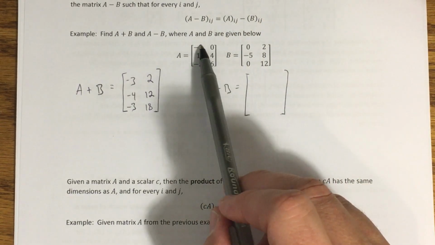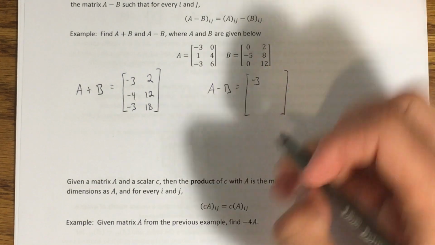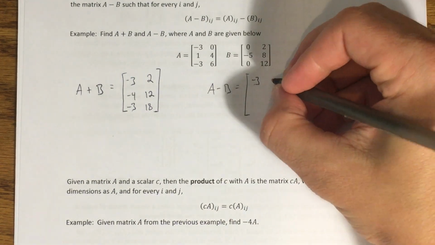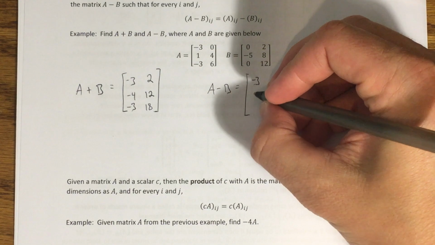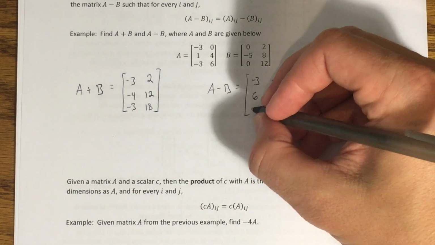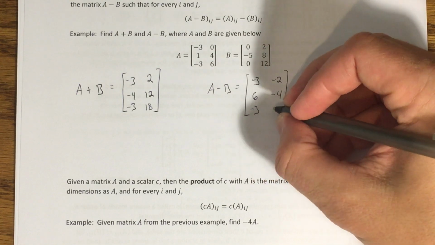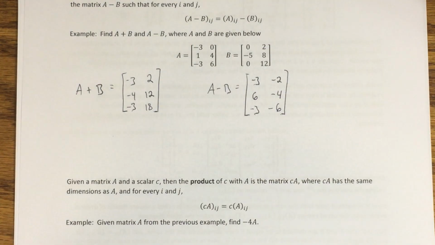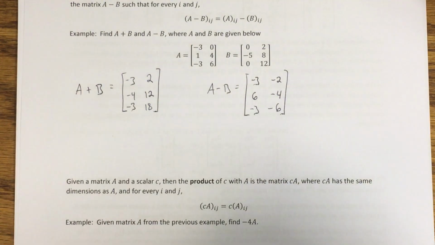So I'm subtracting. Negative 3 minus 0 is negative 3. 0 minus 2, negative 2. 1 minus negative 5 would be 6. 4 minus 8, negative 4. Negative 3 minus 0, negative 3. And then 6 minus 12, negative 6. Okay? Subtraction is very straightforward, just like addition.